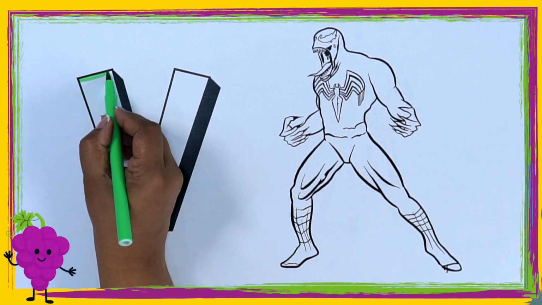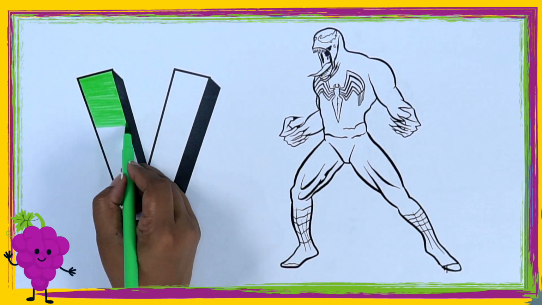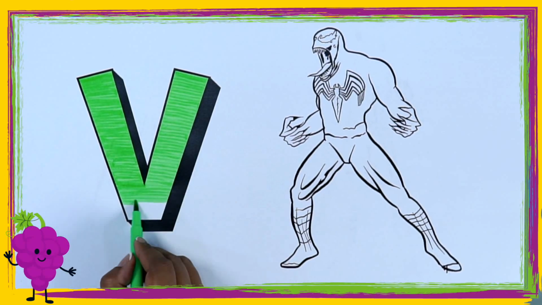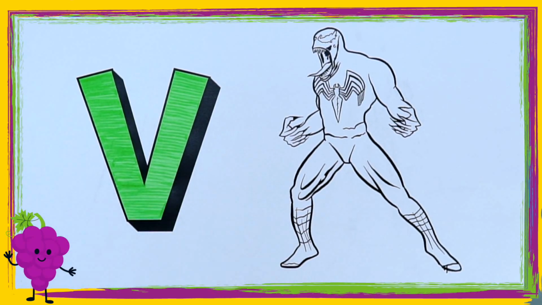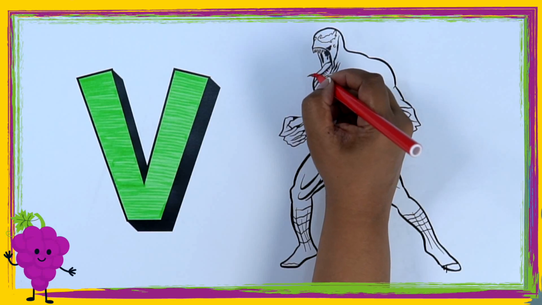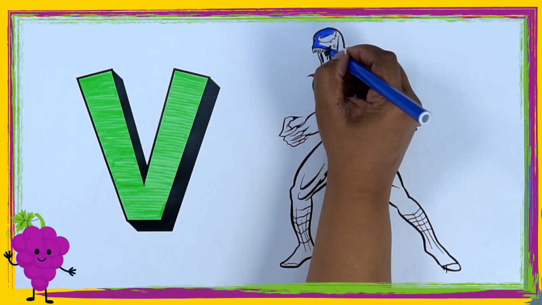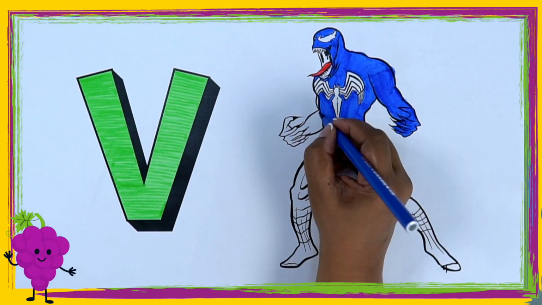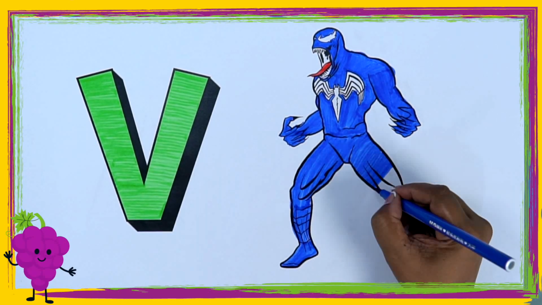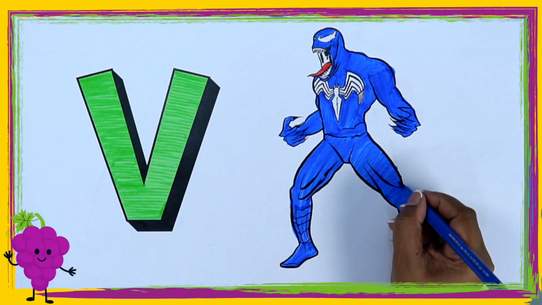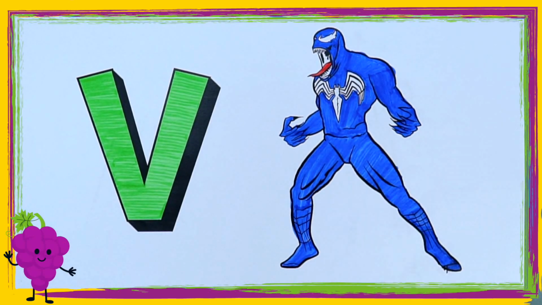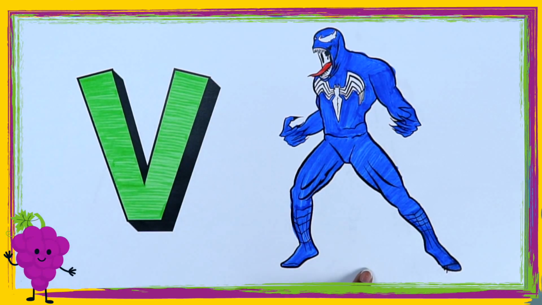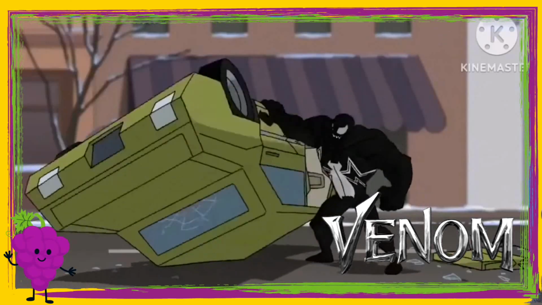Let's color the alphabet V and learn what mutant comes from it. V. Let's color the mutant. Venom. V for Venom. This is Venom.